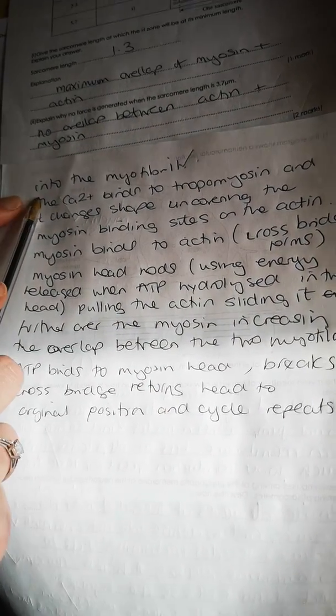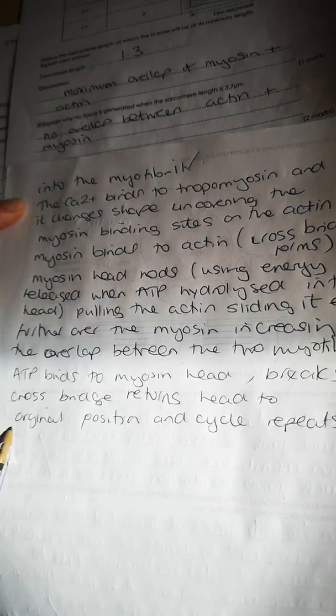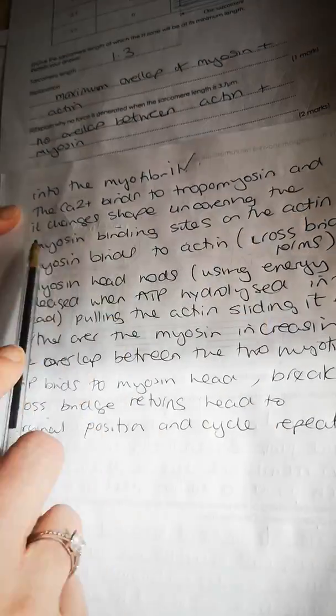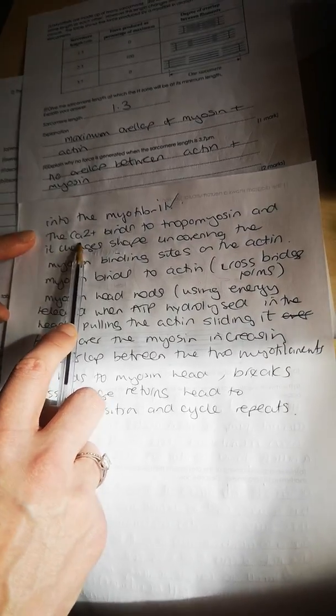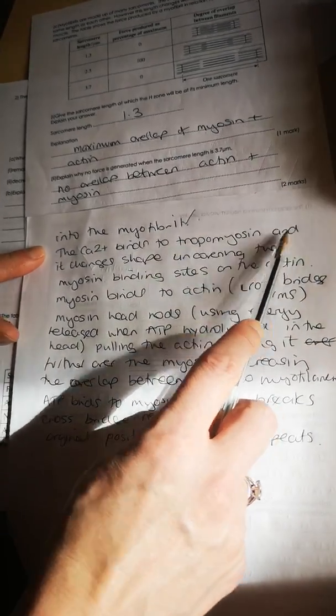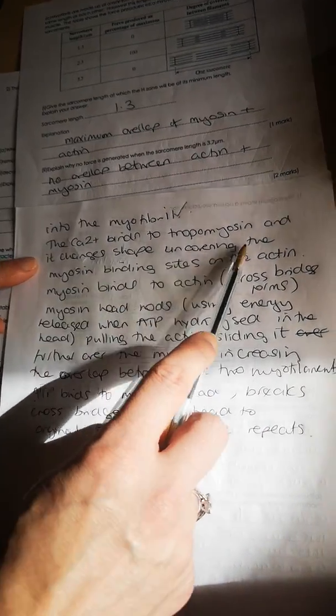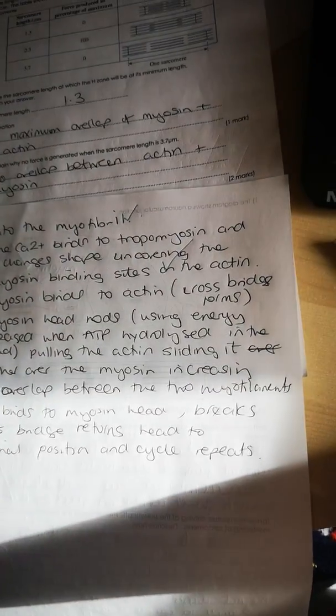Okay. So now we're moving on to what happens in the muscle to bring about the contraction. So you'll be able to see your mark points here from your keynotes. So the calcium 2+ binds to the tropomyosin. It changes shape and uncovers the myosin binding sites on the actin. That's your first mark point.